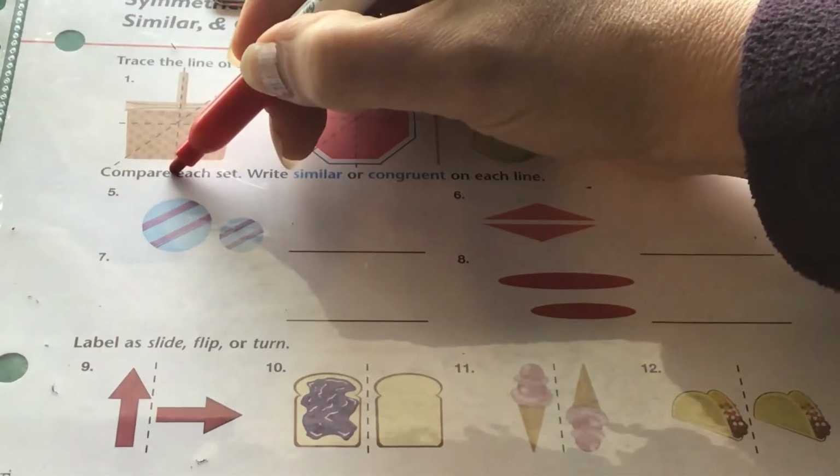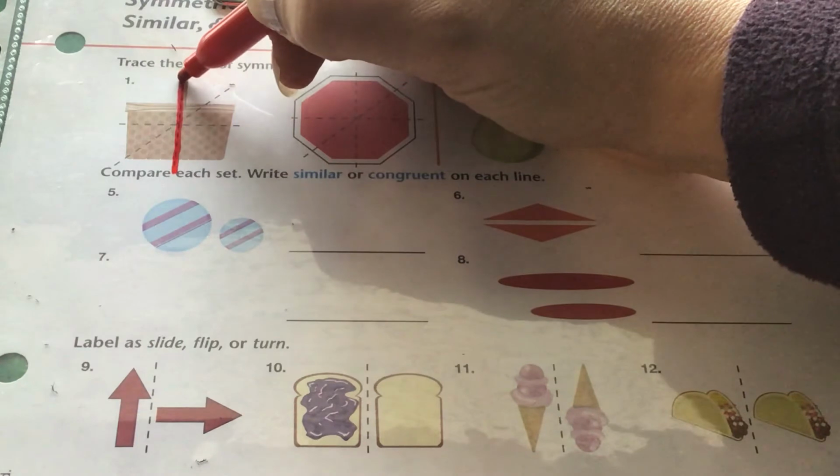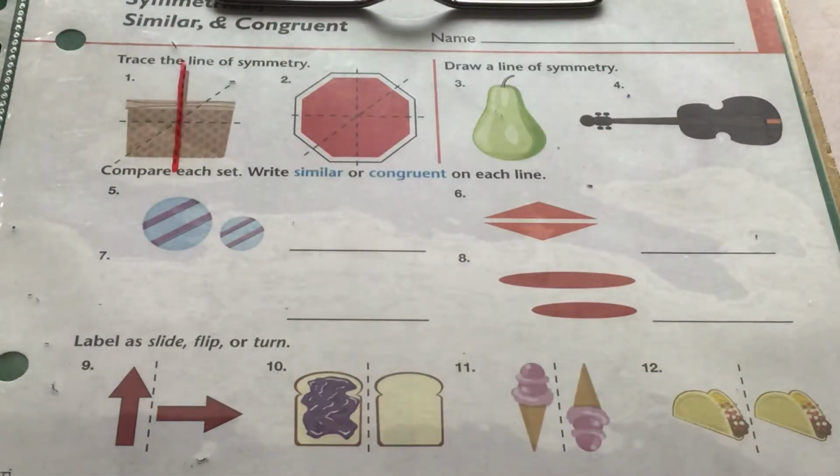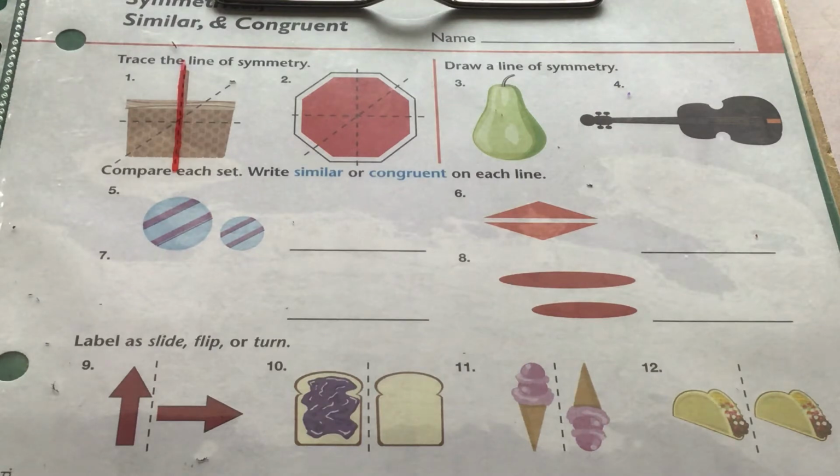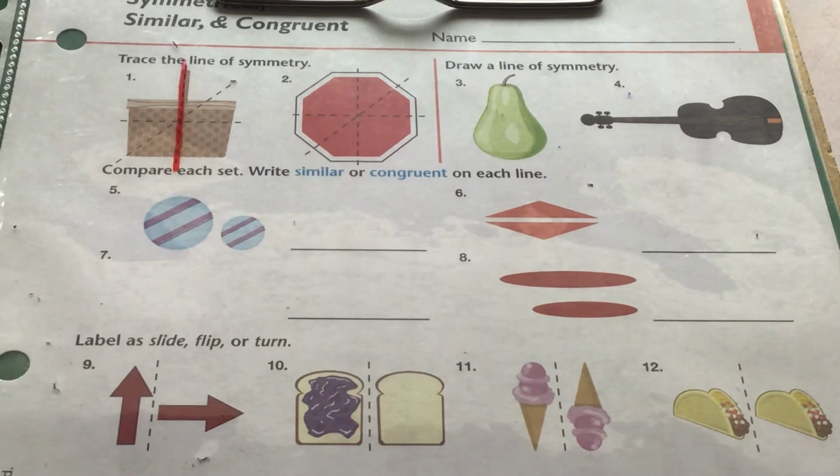So here, if I were to fold that in half, the right and left side would match up along the red line. So that is the line of symmetry for the picnic basket. Let's look at the octagon, though, the stop sign. In this one, we have more than one line of symmetry. So check that one out. Which one of those would work?